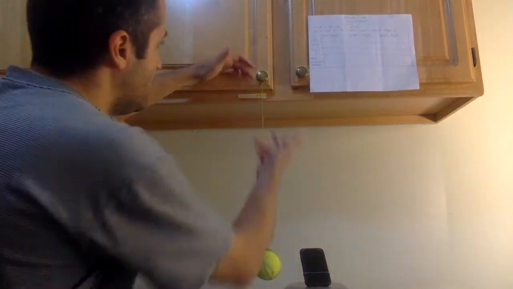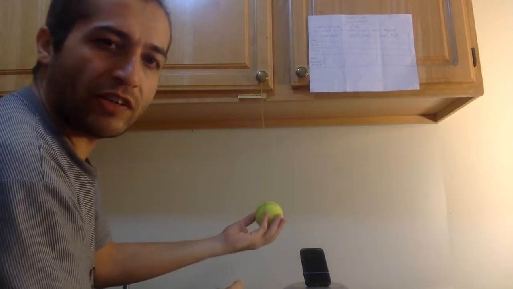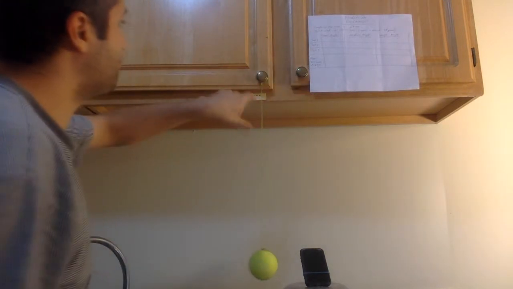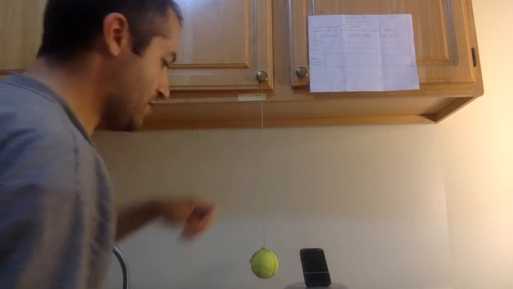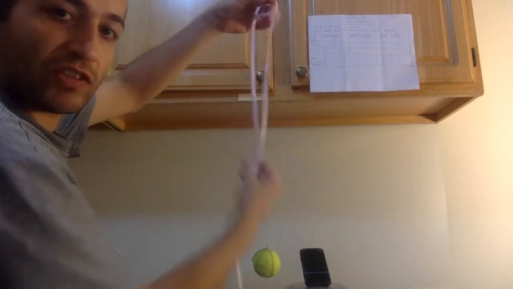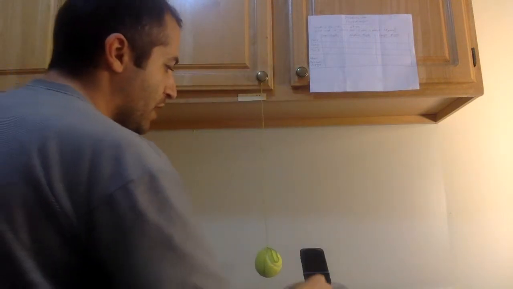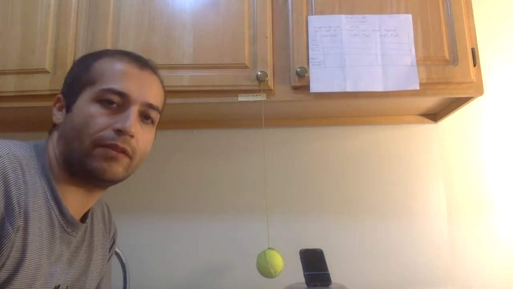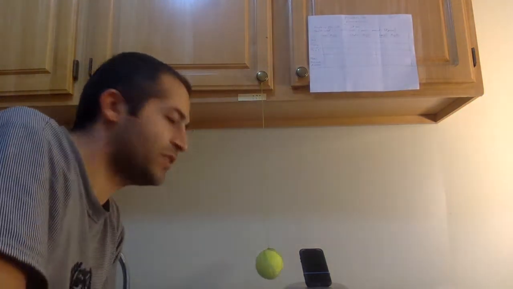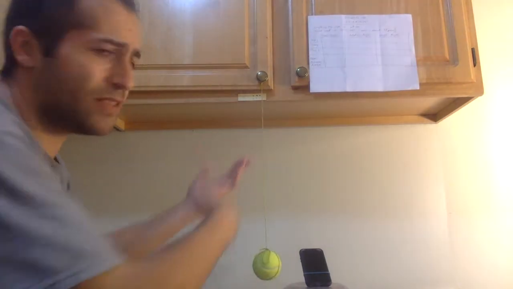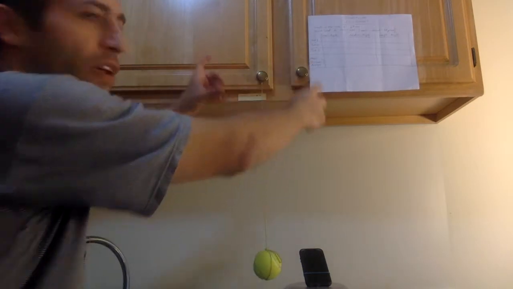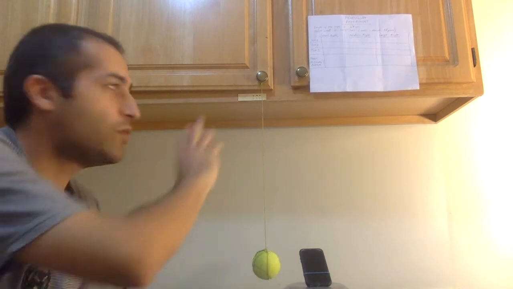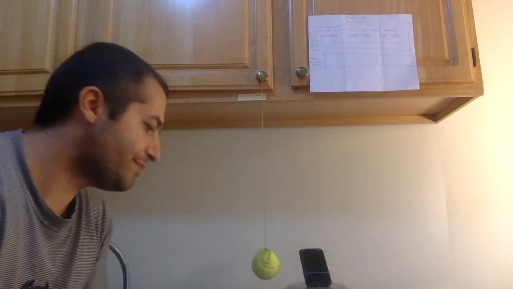The only things you need are a rope, an object like a tennis ball, your cupboard knob, maybe a paper which you can stick here, and a measuring tape or a ruler, and any device that you can record the time with, any stopwatch or your phone. You can make this experiment a little more complicated by also using a protractor to measure the angles and so on, but you don't need those for a startup case.